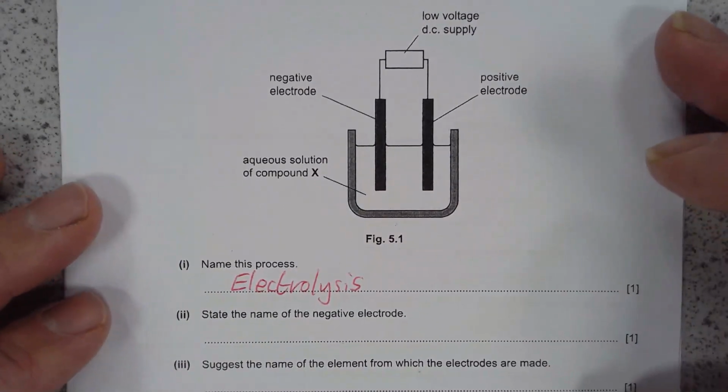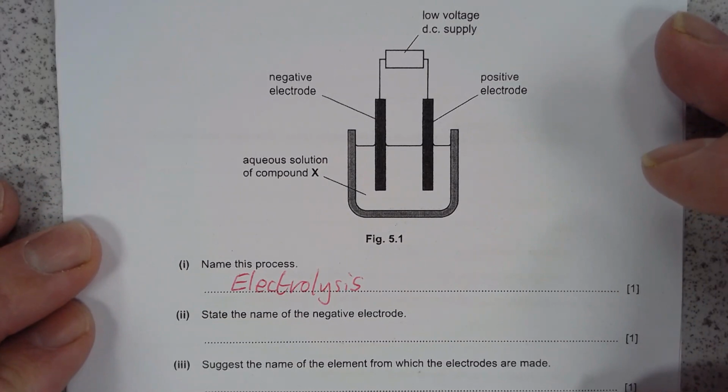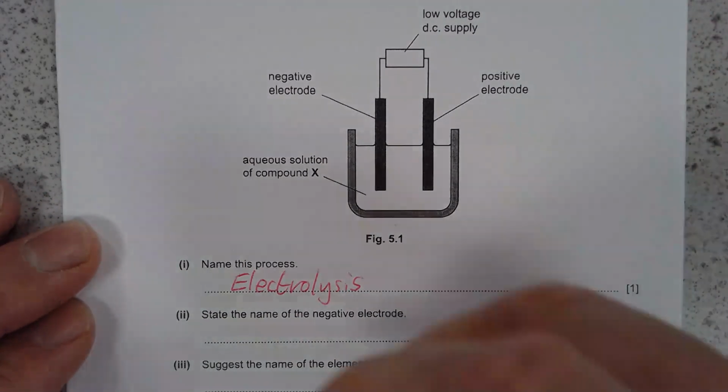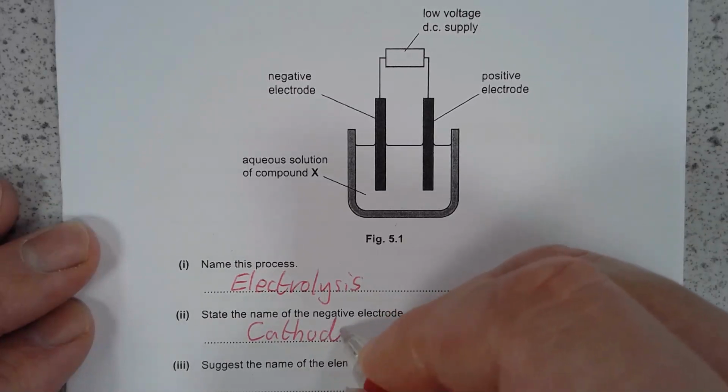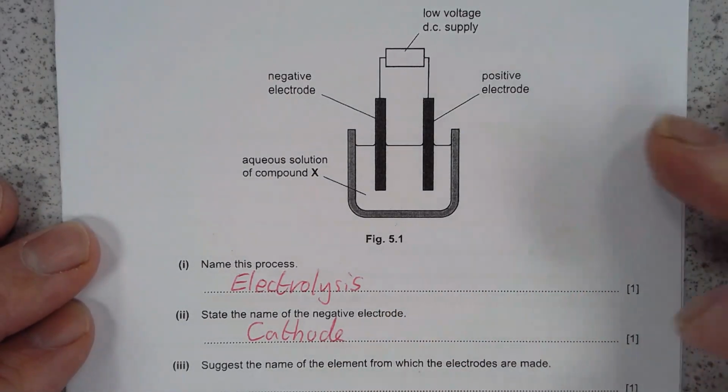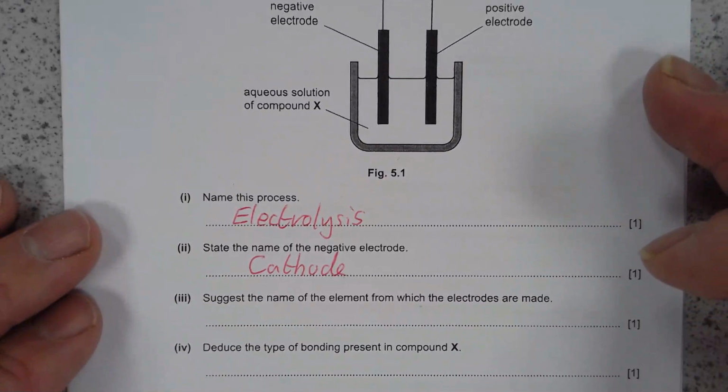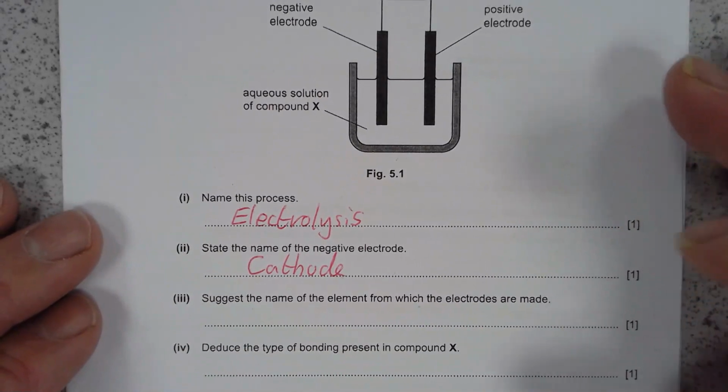The name of the negative electrode, I think you had to share your knowledge a little bit here, but yeah, I think we got there. It's cathode. Cathode is negative, anode is positive. Suggest the name of the element from which the electrodes are made.